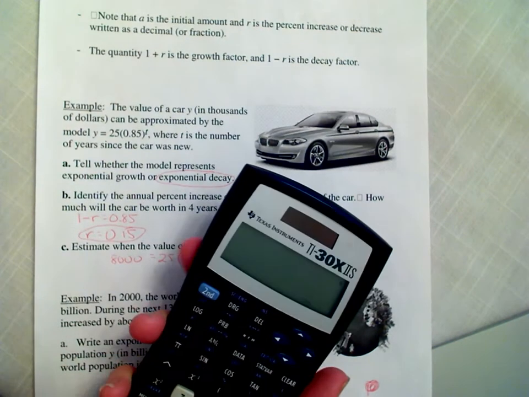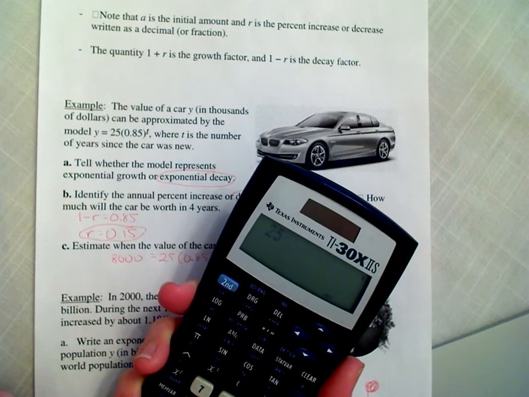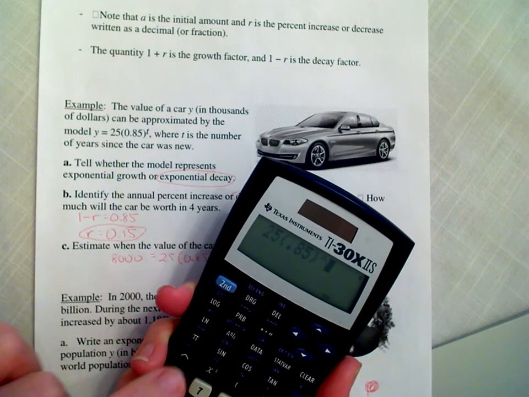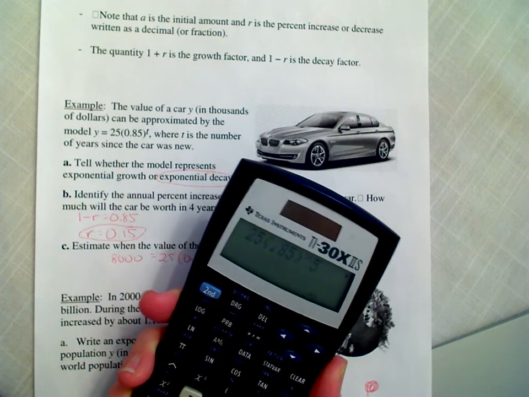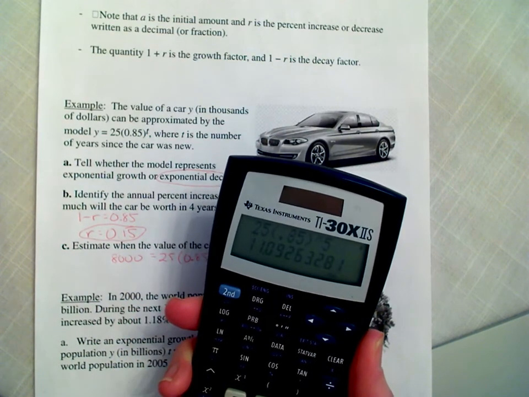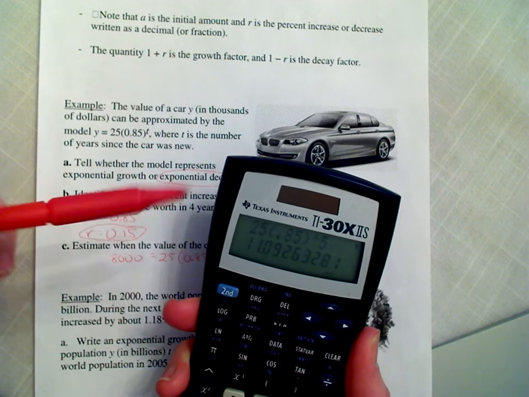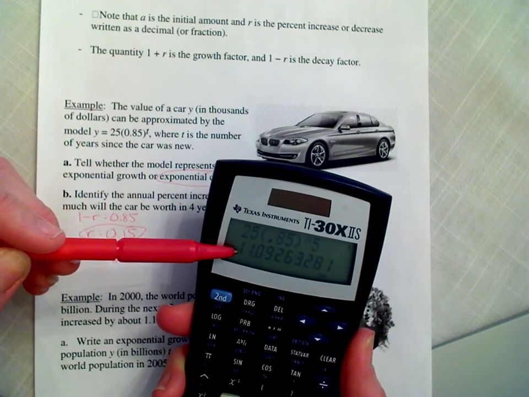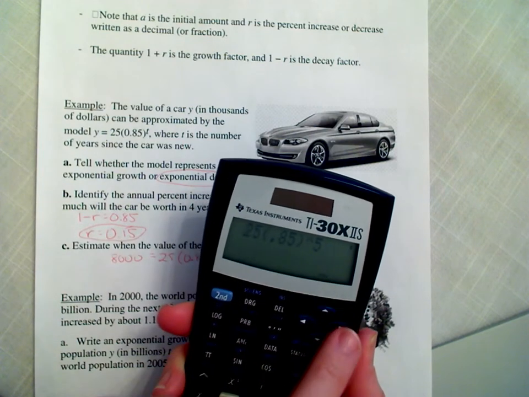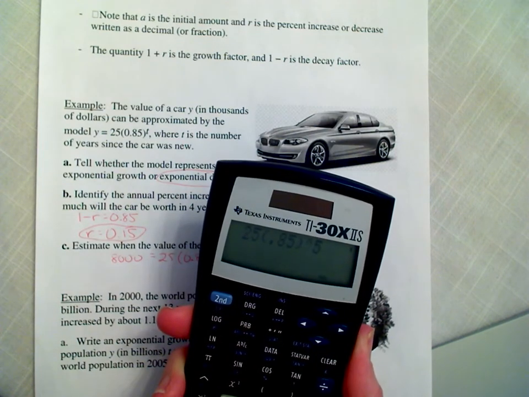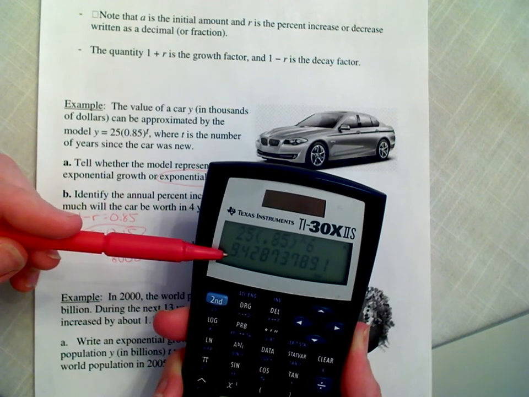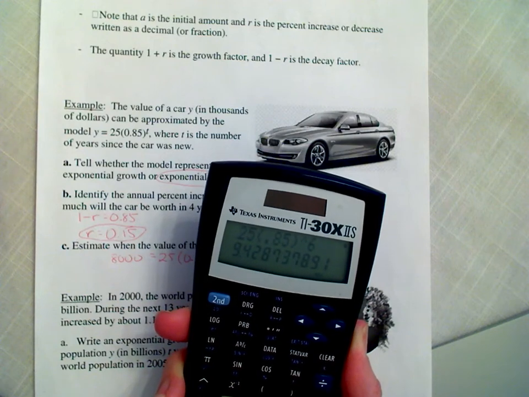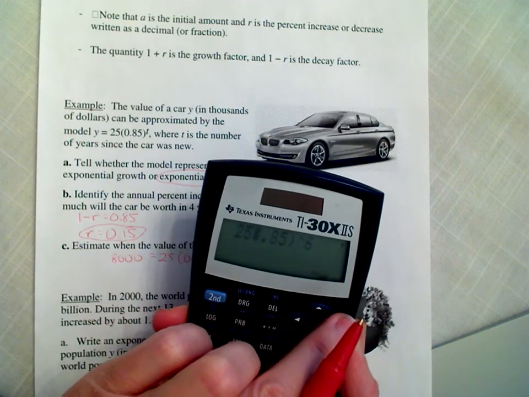Let's get the calculator and try to figure this out. If I use an exponent of 5, let's see what the price is at the end of year 5. You get $11,092 and some change. What you need to remember is that the value you get is the value at the end of that year. So obviously it's not year 5. Let's try year 6. At the end of year 6, the value is $9,428 and some change. So still not $8,000. Let's try year 7.